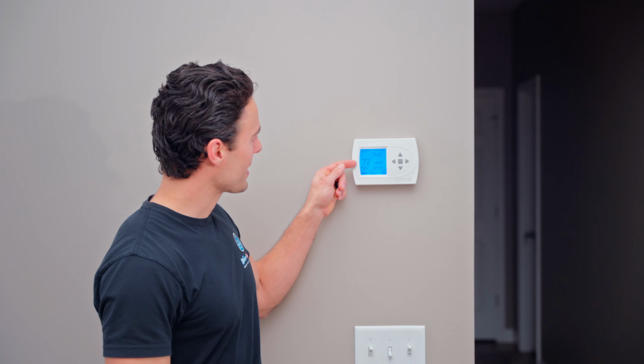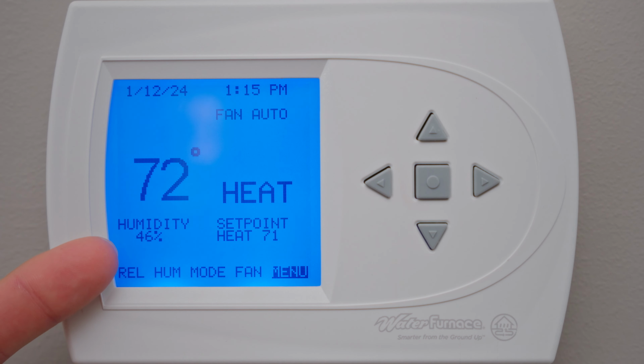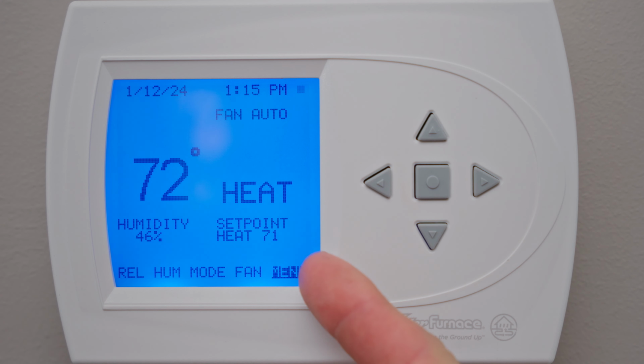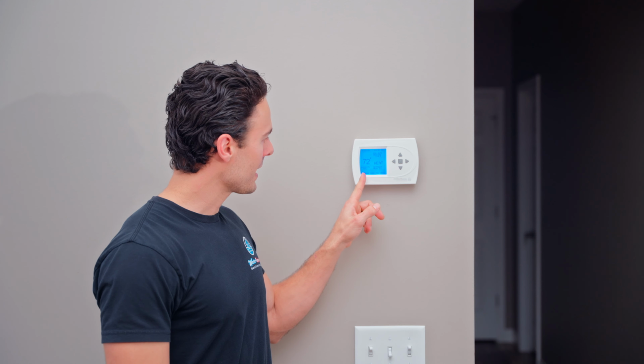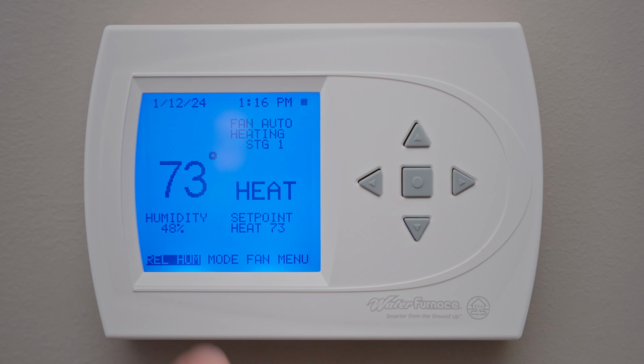So here on the left-hand side of our stat, we have the actual room temperature, and below that, actual humidity. And over here, we have our set point, and we're in the heating mode. On the left-hand side here, it says rel-hum, that's relative humidity. If you have a humidifier, you could adjust that from this setting.